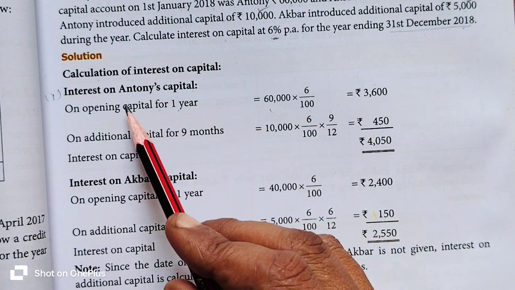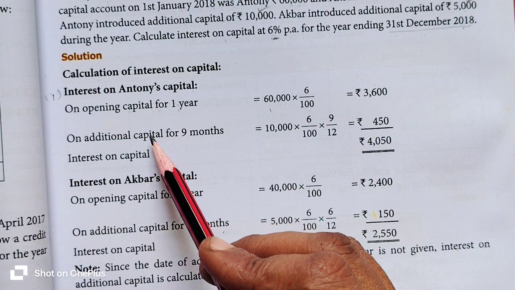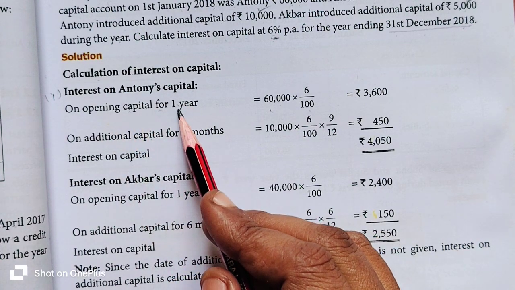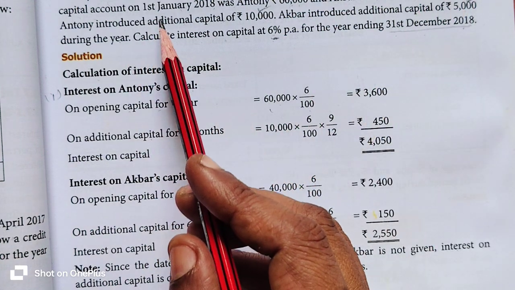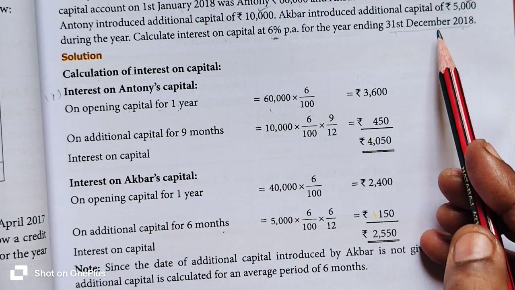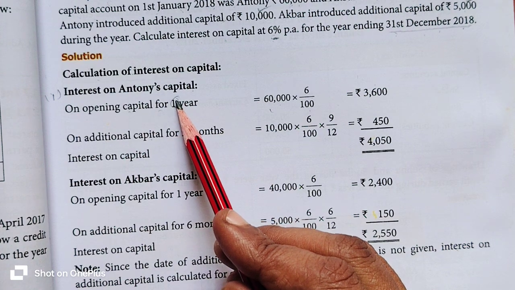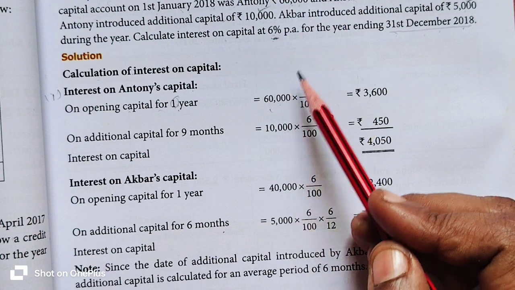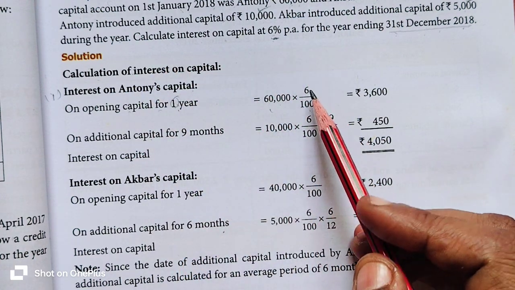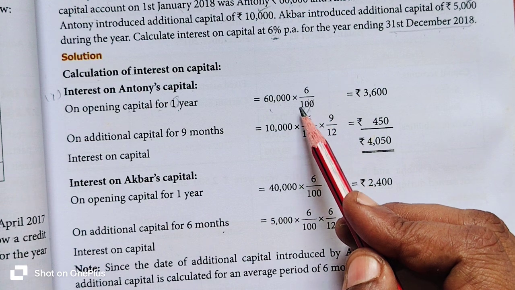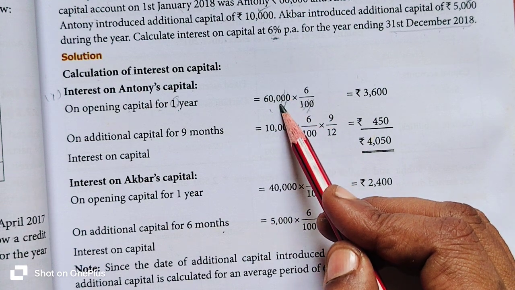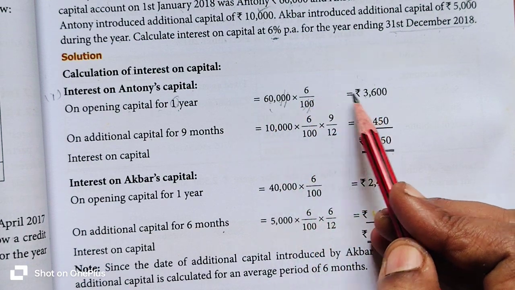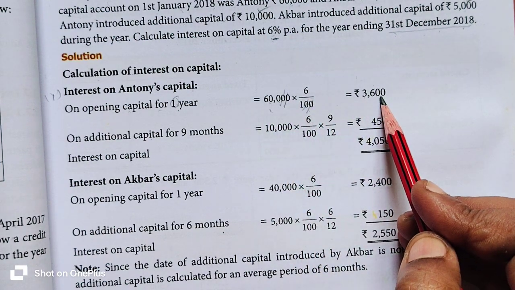First we have to find out opening capital. Then we are going to find out additional capital. Are you clear? First we are going to find out opening capital for 1st January to 31st December, the whole 1 year. So 60,000 amount of capital into 6% the rate of interest, 6 by 100. We have to cancel this 20, remaining 6 into 600, 6 6s are 36, this 20 is to be here.